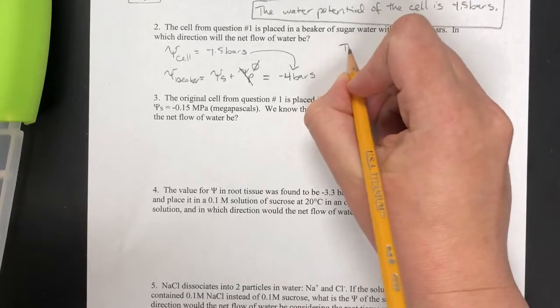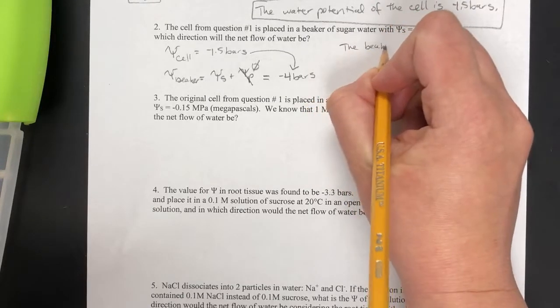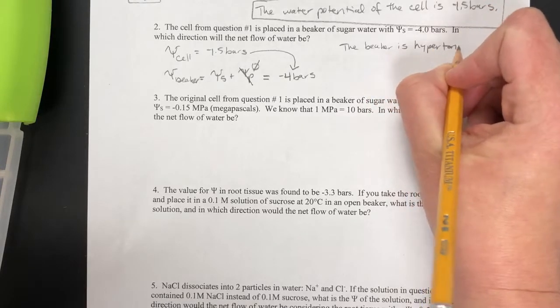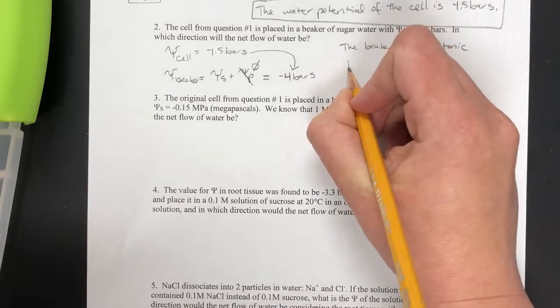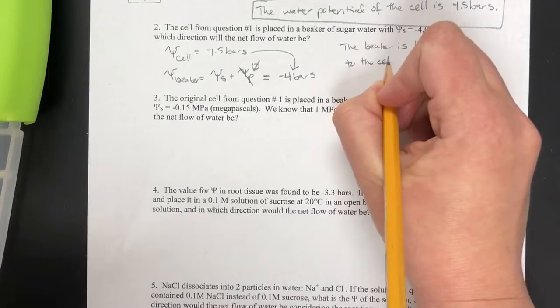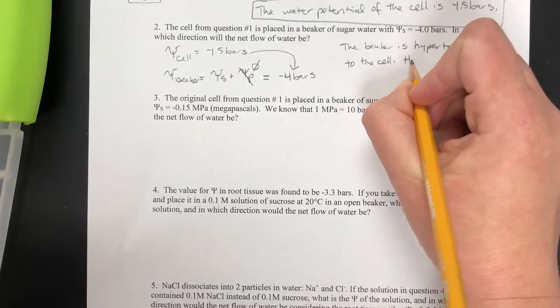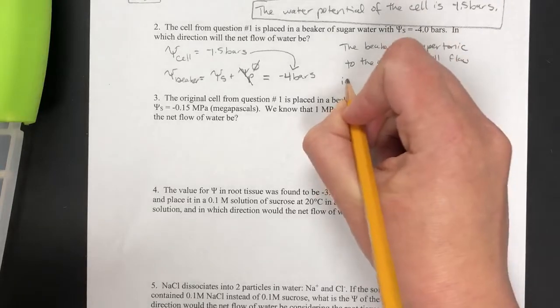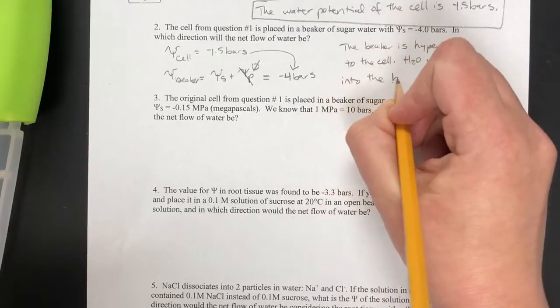Another way to write this is that the beaker is hypertonic, more stuff in it, to the cell. Water will flow into the beaker.